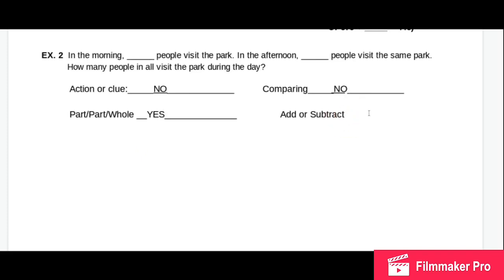And now I need to ask myself, do I add or subtract if it is a part-whole problem? So with part-whole problems, do I know both of the parts or do I know the whole? So with this problem, I would probably add because I know in the morning the number of people who visit the park, and in the afternoon, I also know the number of people who visit the same park. So I would add those two together to find out how many people in all visit the park during the day. Let's do another problem together.